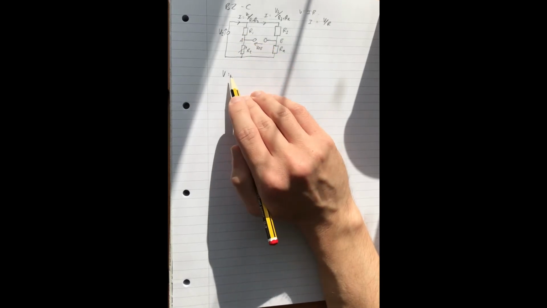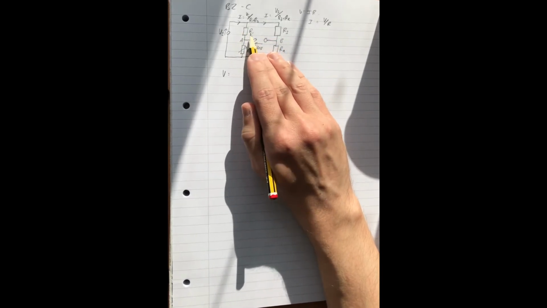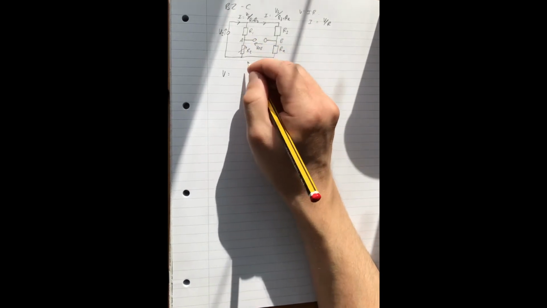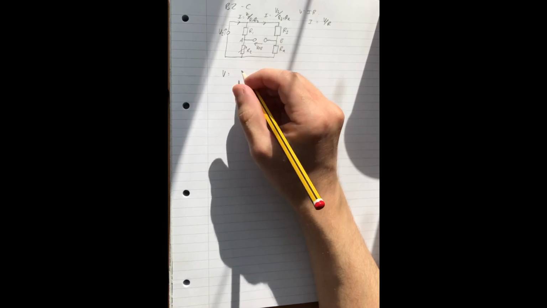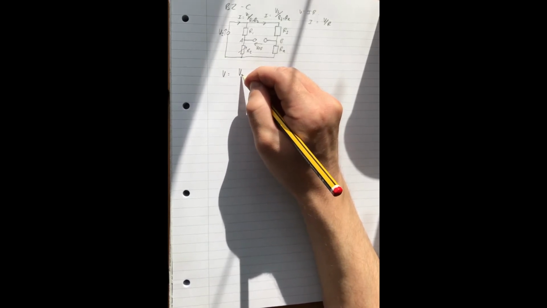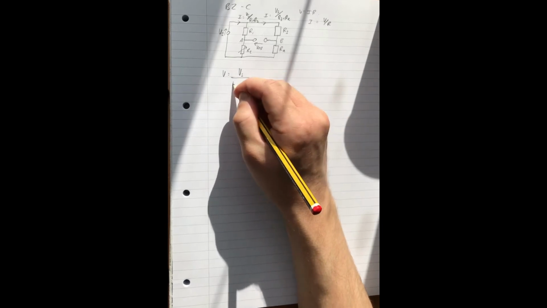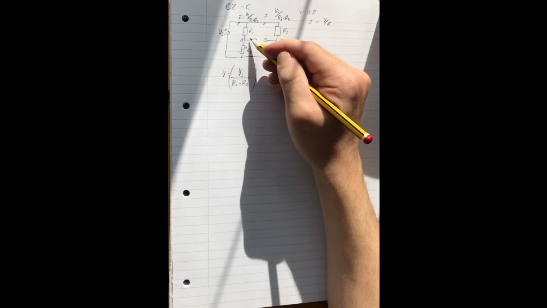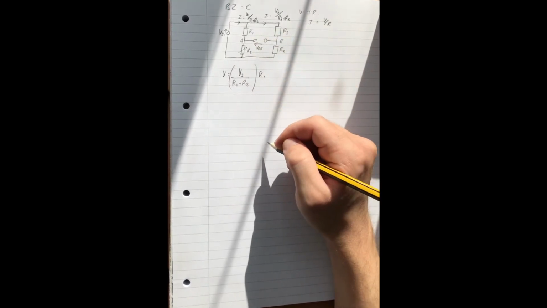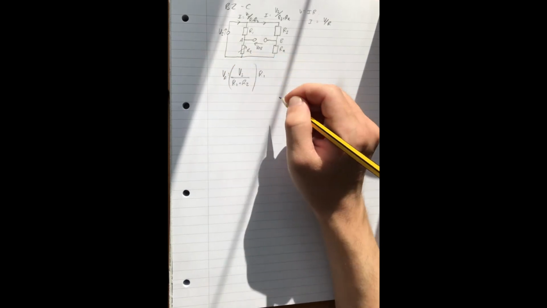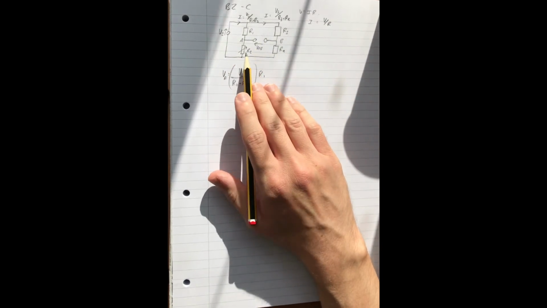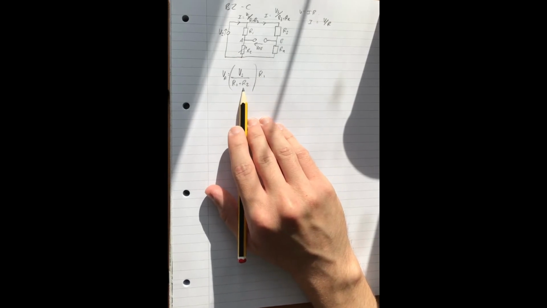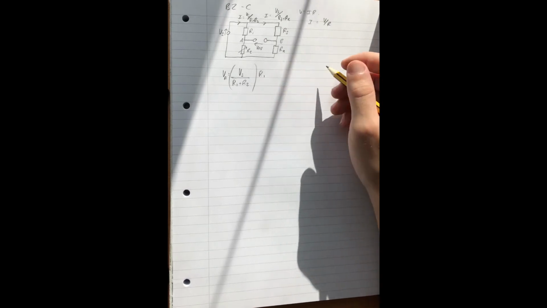Now, V equals IR, so we know the current is going to be the same in R1 and R2. But we're just interested in what happens just after R1, so we can say that V equals IR, where the current is Vs on R1 plus R2, times the resistance, which in this case is going to be R1. So the voltage at A, or the electrostatic potential at A, will be Vs R1 on R1 plus R2.